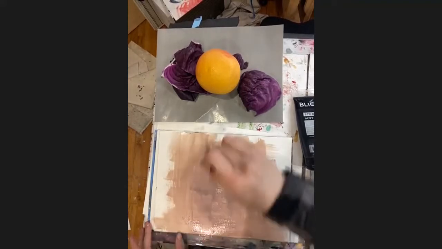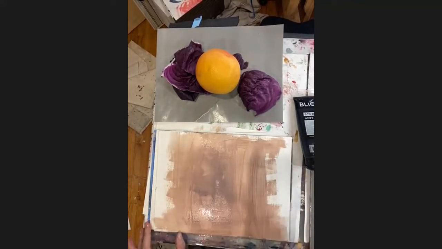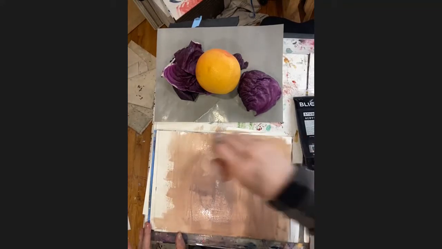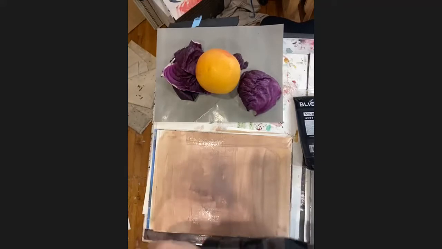Now, again, you might want to wait for your paper to dry when you put this background in, just so that the rest of your painting doesn't kind of get washed out. So you can kind of let this dry.